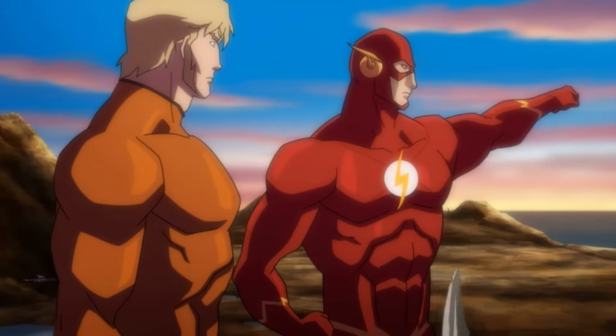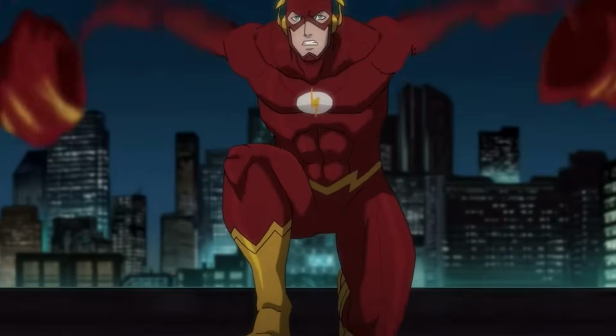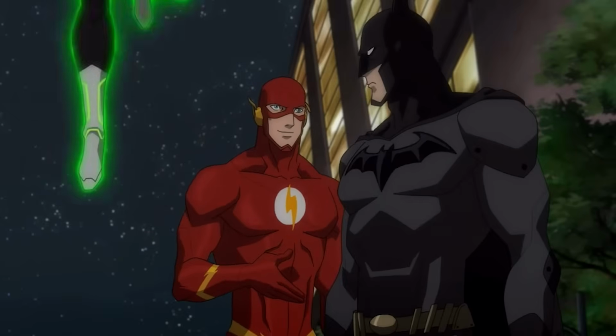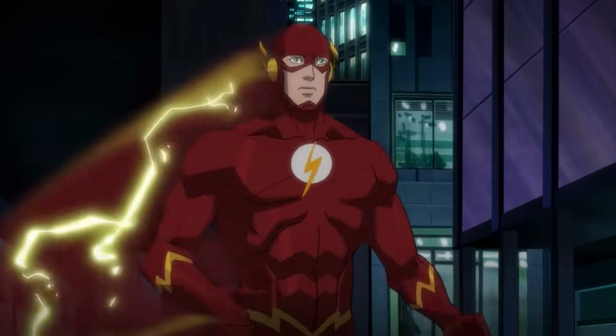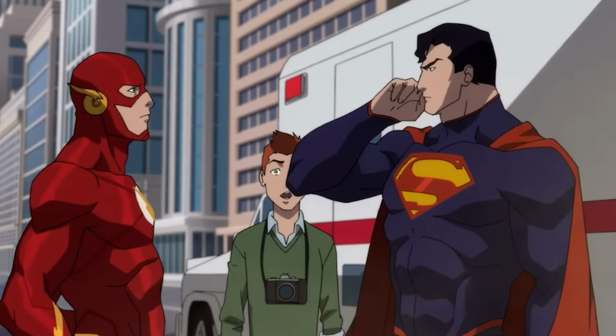So our first project that will be introducing the Flash in the DCU is a Flash animated series. Before I get into details on what this show would be about though, I feel like we have to discuss Barry Allen and how he'll play into this universe. And honestly, I'm basing a lot of this off of Hal Jordan.